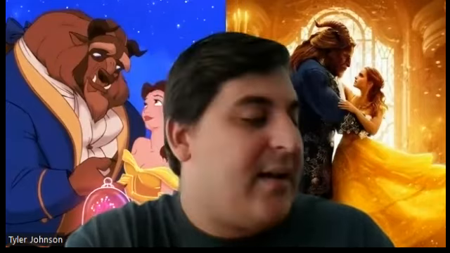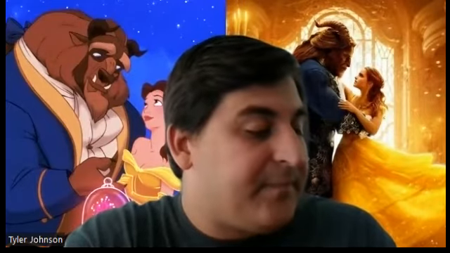Belle escapes and goes back to the Beast. So I don't really think it's that huge of a deal. I don't think it hurts the plot at all. But it is a scene change, so I wanted to mention it. I'm kind of neutral about it.